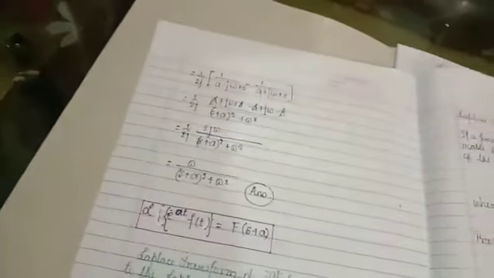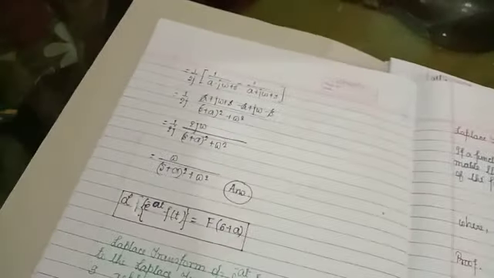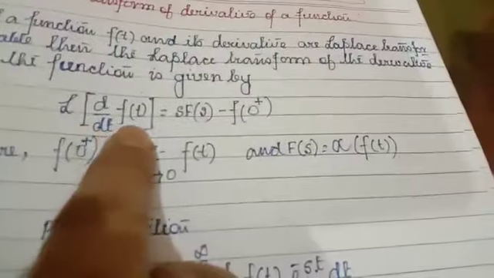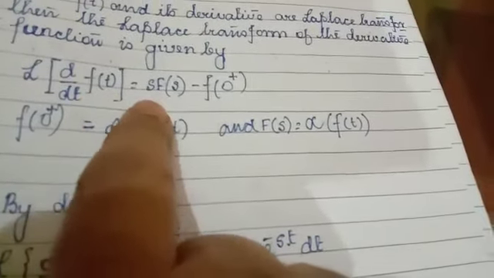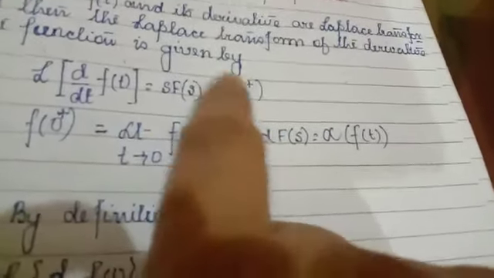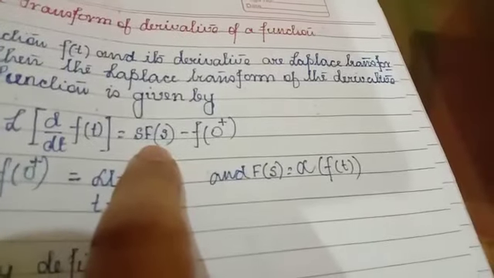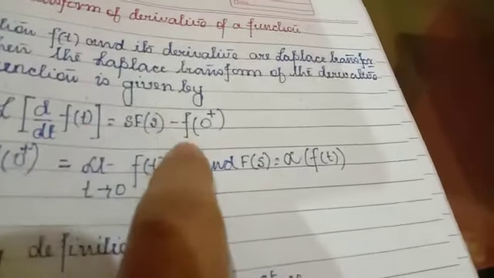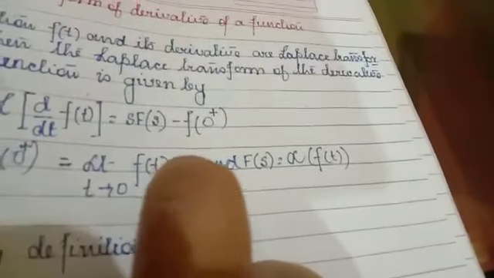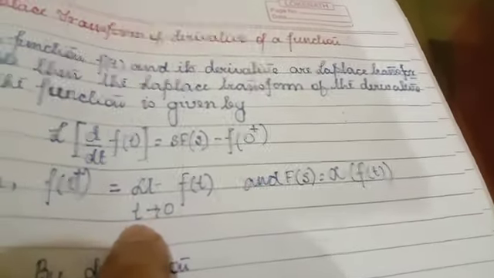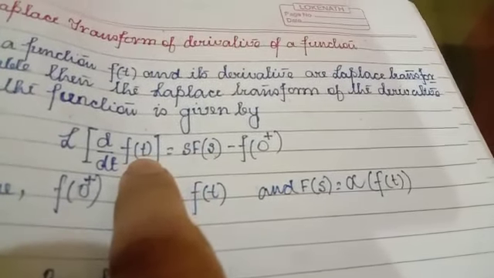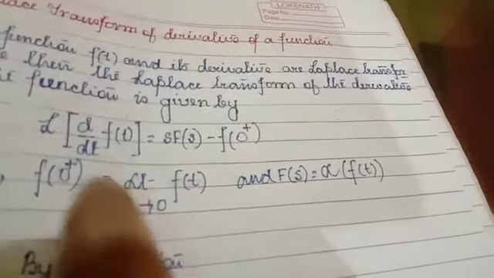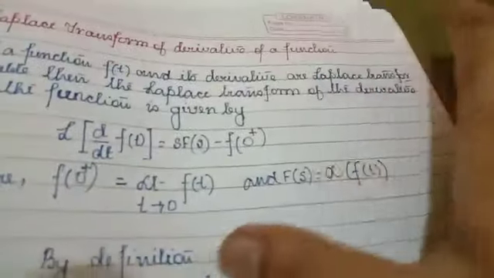The Laplace transform of a derivative of a function is given by sF(s) minus f(0+). What is F(s)? F(s) is the Laplace transform of f(t), and f(0+) is the value of f(t) as t tends to 0, that is the initial value of the function f(t).